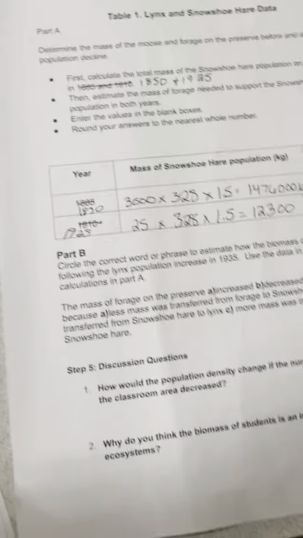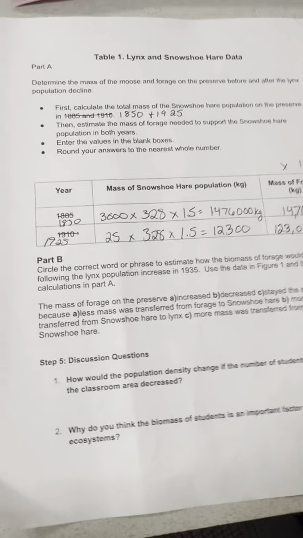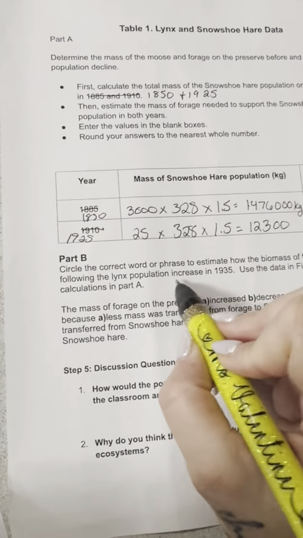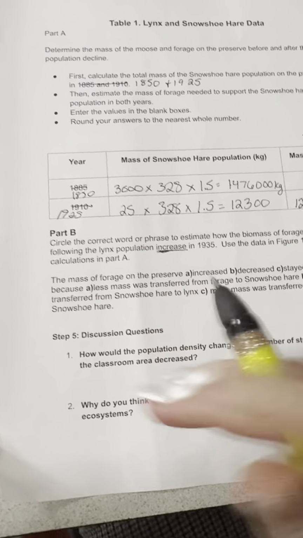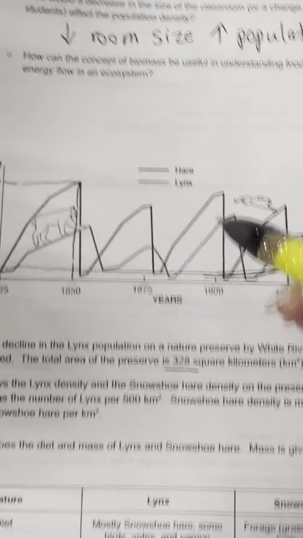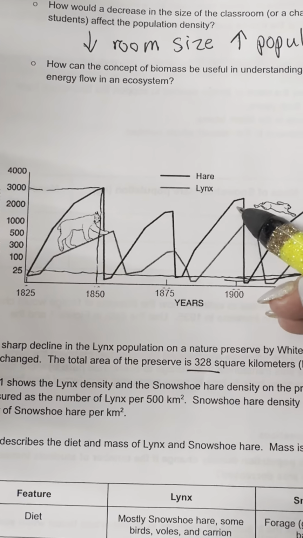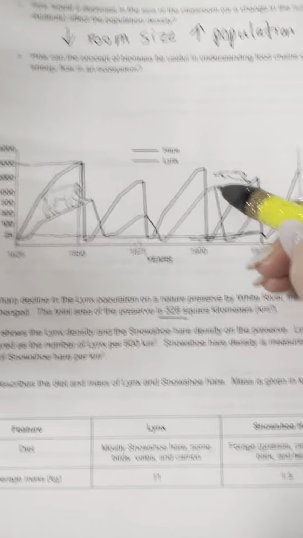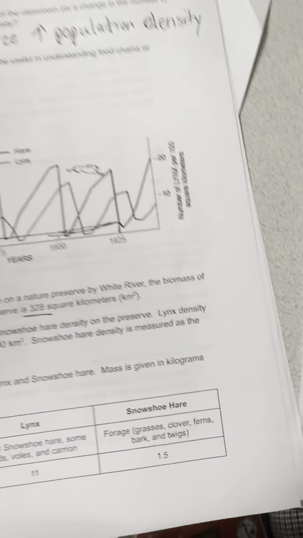For this part, I'm not going to go over the discussion questions. You'll need to answer those. But to explain this part, what the atlas is wanting y'all to think of is during the increase. If we look at when the lynx are increasing, the hares are also still increasing. It's not until the lynx hit their peak, or almost to their peak, that the hares decrease.